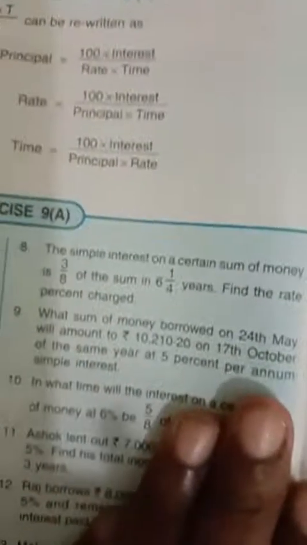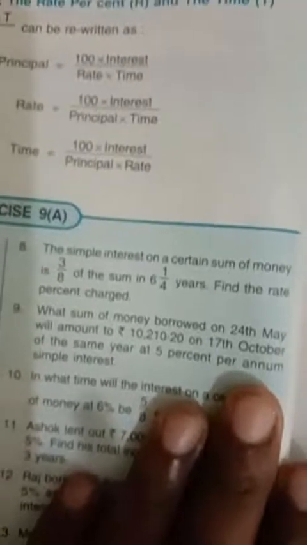Now 8th question. The simple interest on a certain sum of money is 3 by 8 of the sum in 6 1 by 4 years. Find the rate percent charged. We want to find R here. We don't know what the money is, but simple interest is 3 by 8 of the sum.